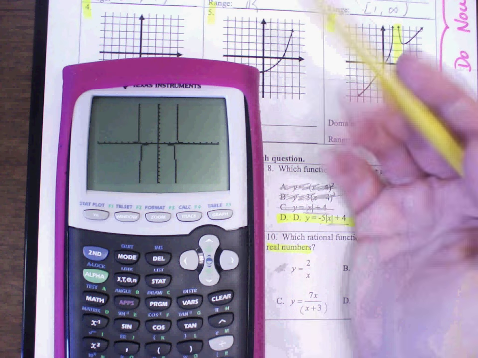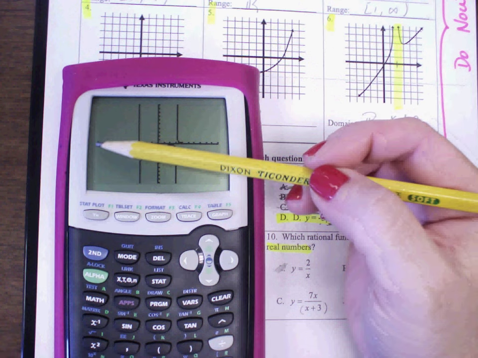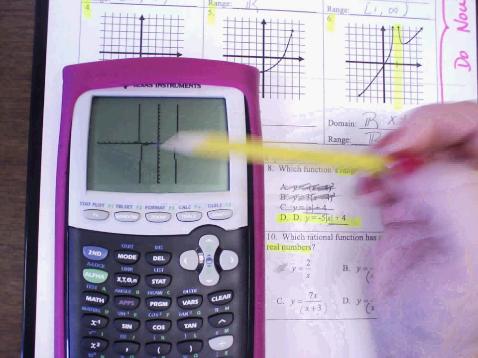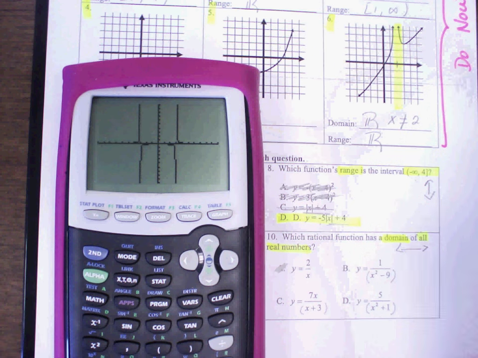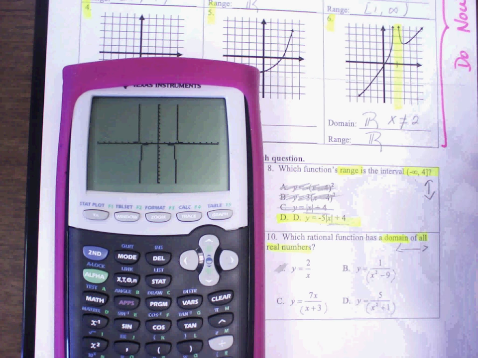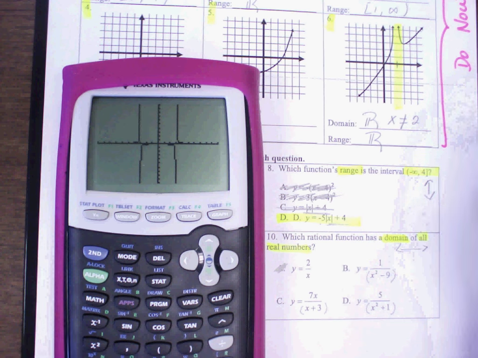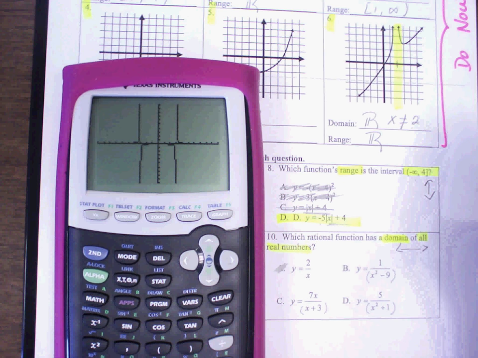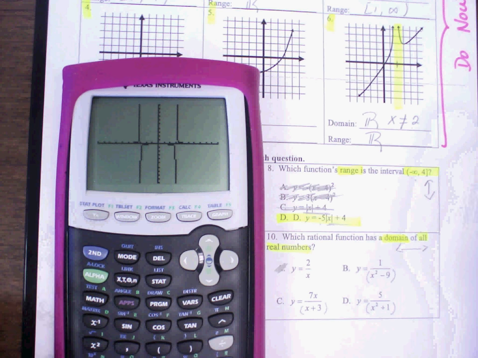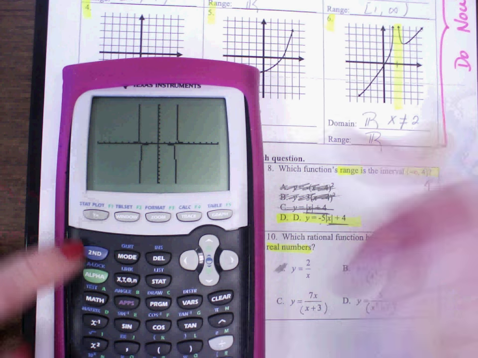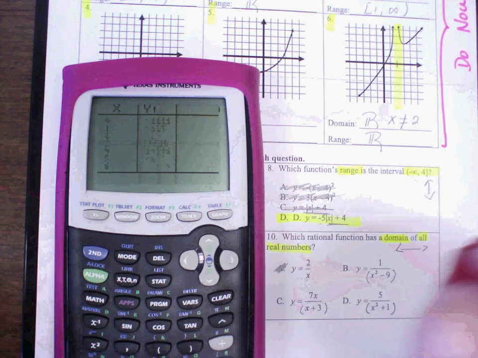All right, so can you tell me just by looking at the graph? I think it's a no. Very good. If you can't tell, go to the table. Let's go to the table. Look at this. We go to the table, second and then graph. Look what happens on 3. It shows an error.